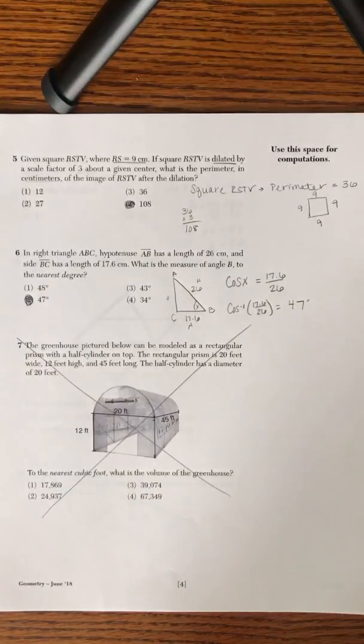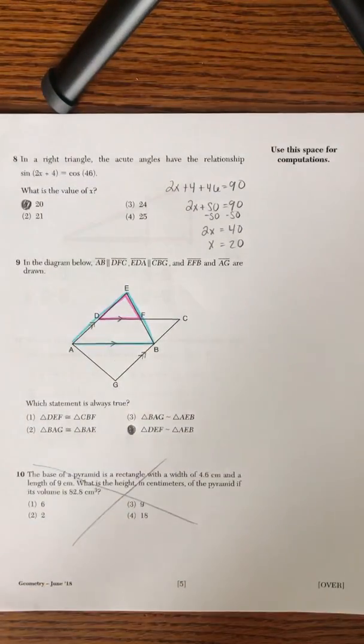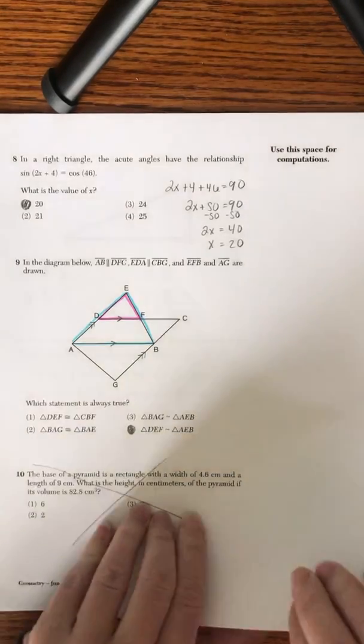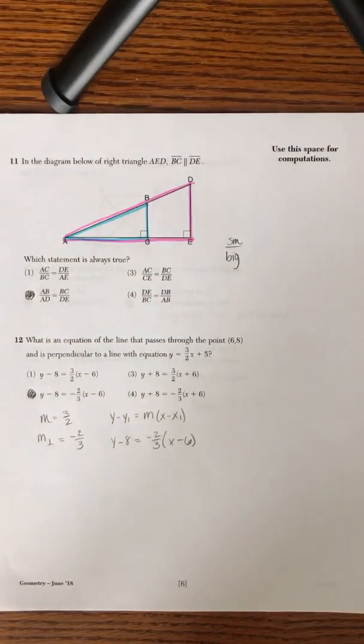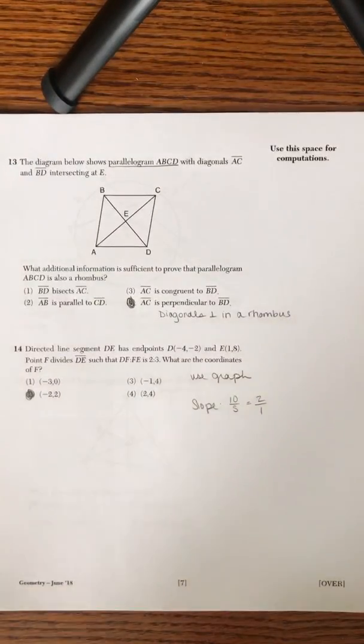Okay, number 5, the answer is 4. And number 6, the answer is 2 for trig. Again, just look at all the work that I have on the page. Number 8 is 1. Number 9 is 4. Number 11 is 2, small over big. Number 12 is 2, that is our line equation. Number 13 is 4. Number 14 is 2, and I used graph paper for number 14.